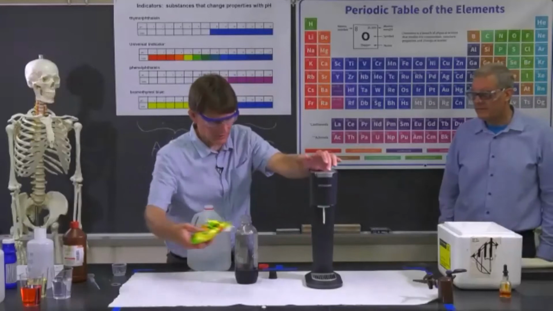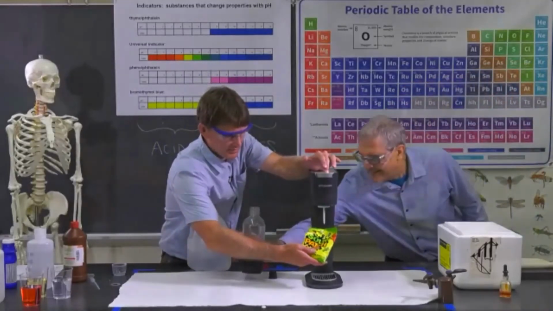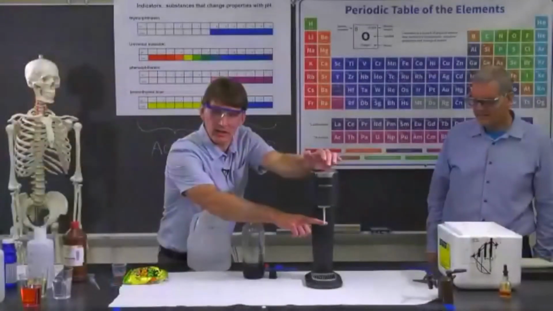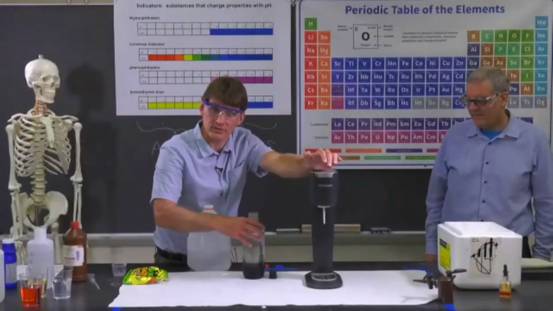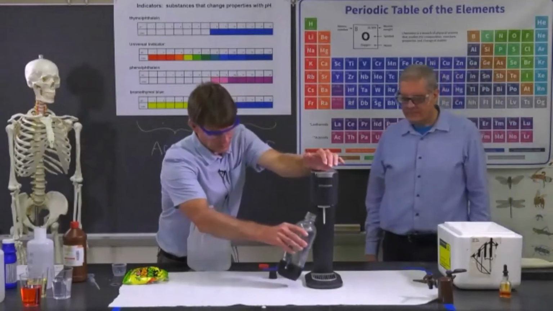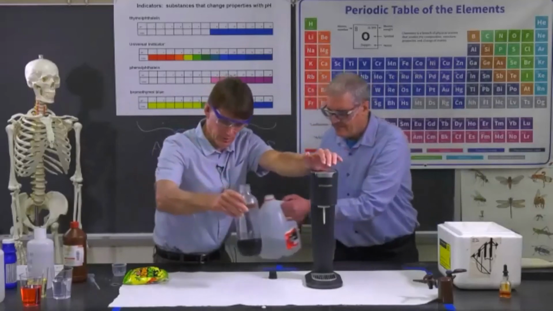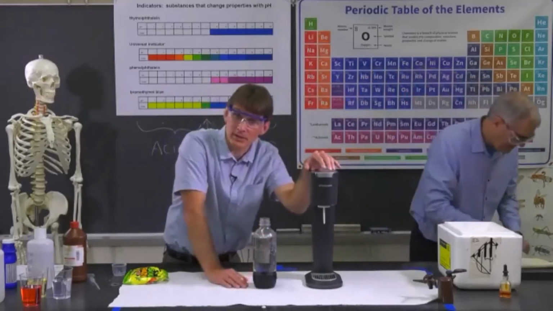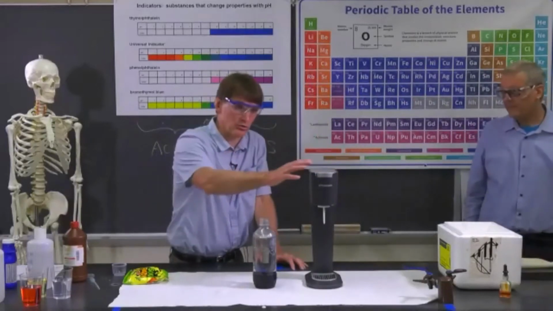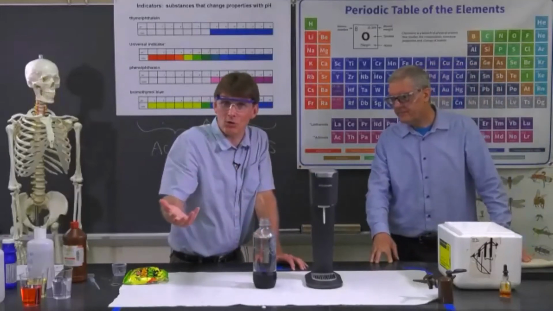Let's see if you can see the effect on the Sour Patch Kids. See that? So when you push on this button here, out of this nozzle comes some carbon dioxide gas. We take a bottle like this and hook it on, and then the carbon dioxide goes into the bottle. And that's how you make soda pop. That's what gives the fizz to soda pop. When you dissolve carbon dioxide into water, that gives the water fizziness.